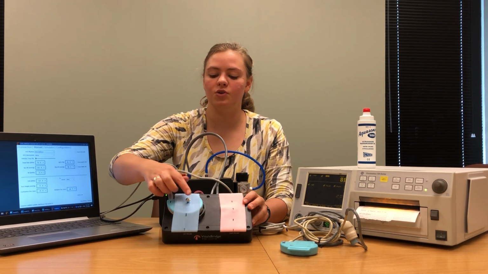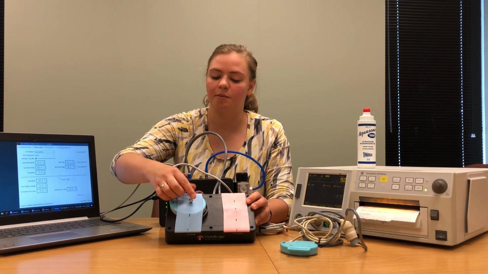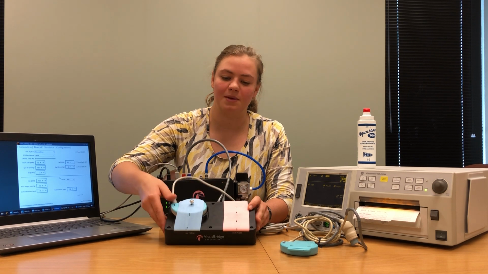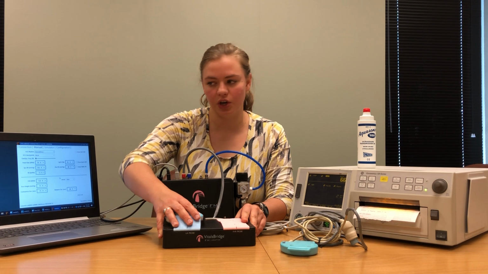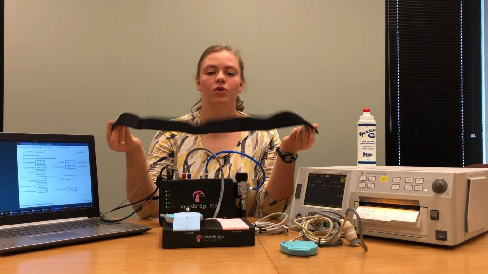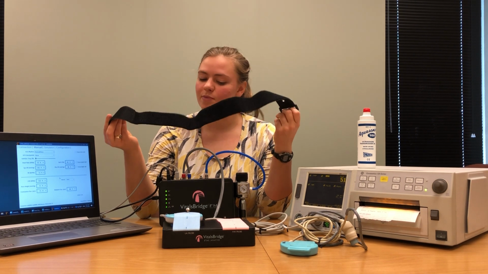Because my probe also has a pin coming out of the surface, I'm going to put that pin inside one of these holes on the ribbon cable. Now that the TOCO probe is in place, we need to secure it. The TOCO probe is secured using the Velcro strap, which came included with my VitalsBridge.